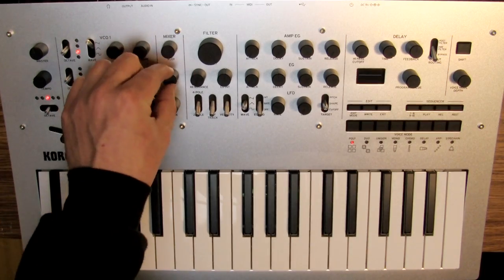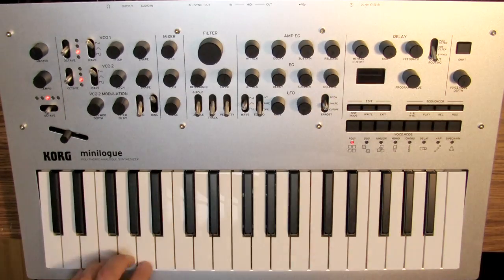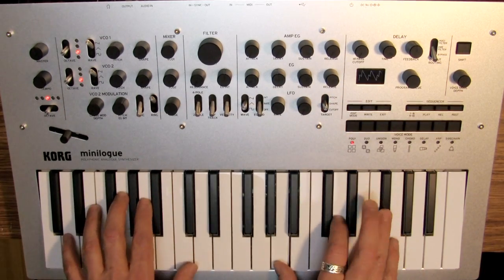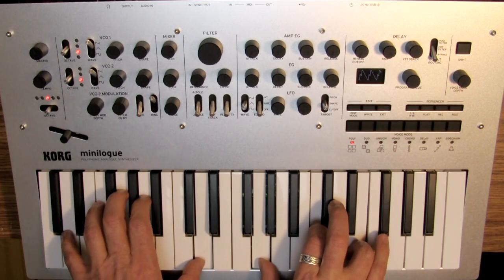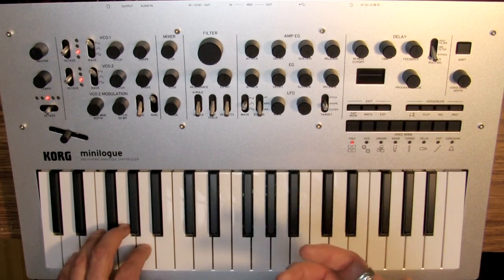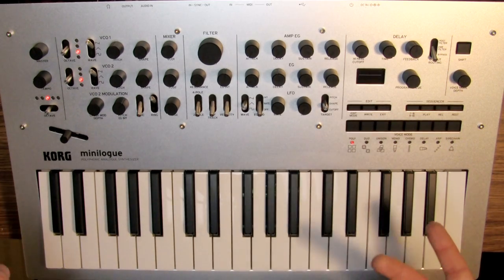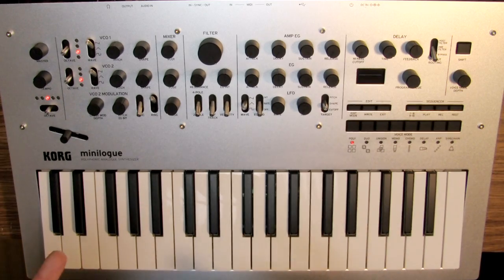Okay, I have both oscillators set to a sawtooth. They're both happening right now. And they're not perfectly in tune. You can hear them chorusing. Those are VCOs. We're glad to hear that.